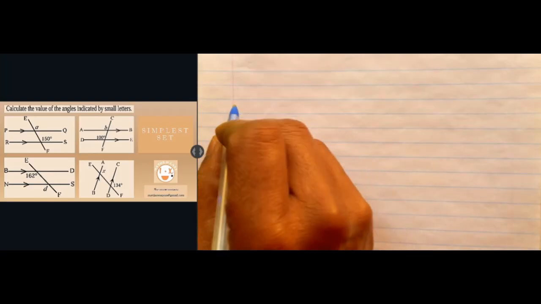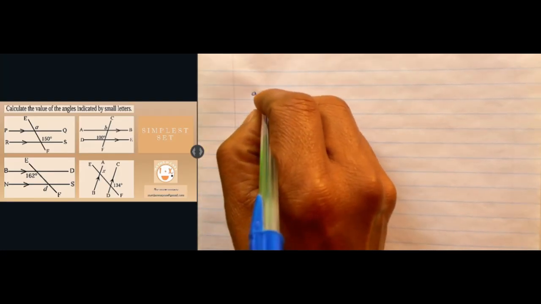So what do they say? They say calculate the value of the angles indicated by small letters. So this is the A, the B, and the D, and then the X, and then we'll see in the other one what letters they are. Here you simply need to state that, let's go for the first one, A is equal to 150 degrees, isn't it? Yes, it is. So A and 150 are equal.